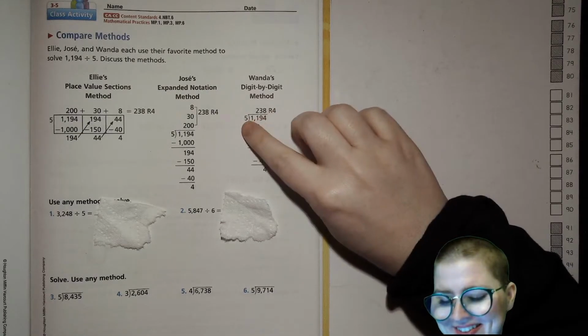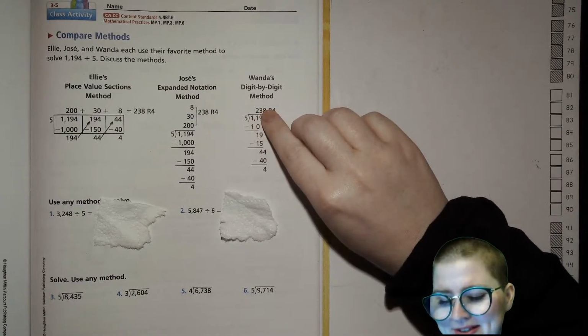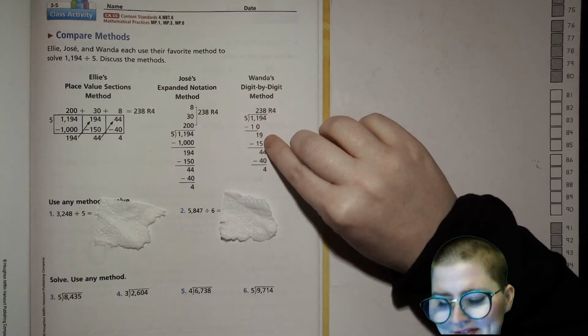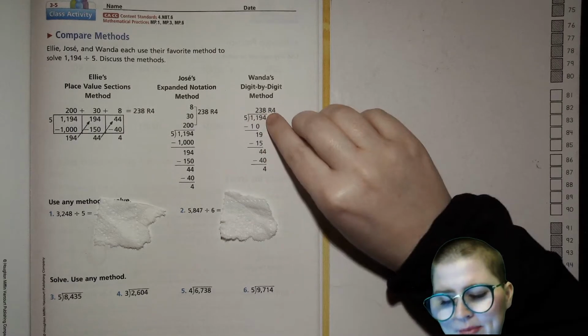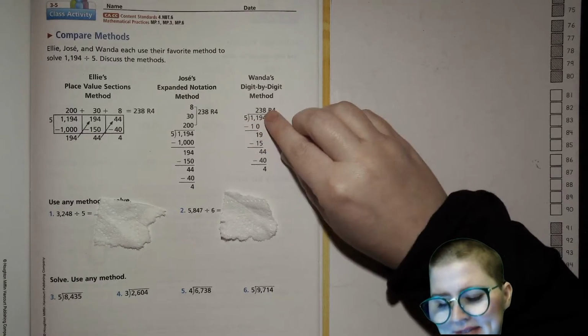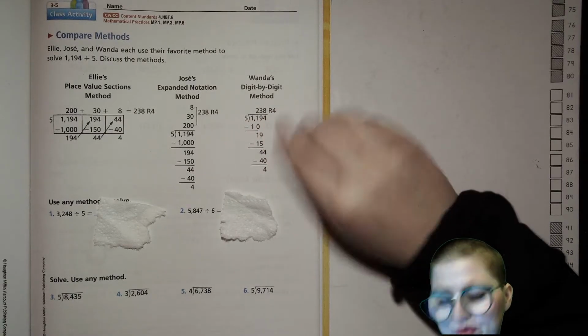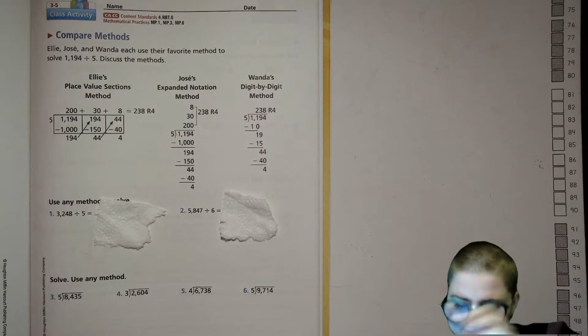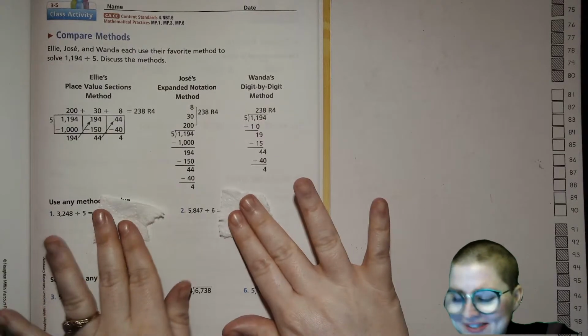So then she's doing the 5 times 3 to get 15. Found the difference was 4. Brought that 4 down. 5 times 8 is 40. Remainder of 4. Okay? Now, we're going to do the same thing, and I've already done it.